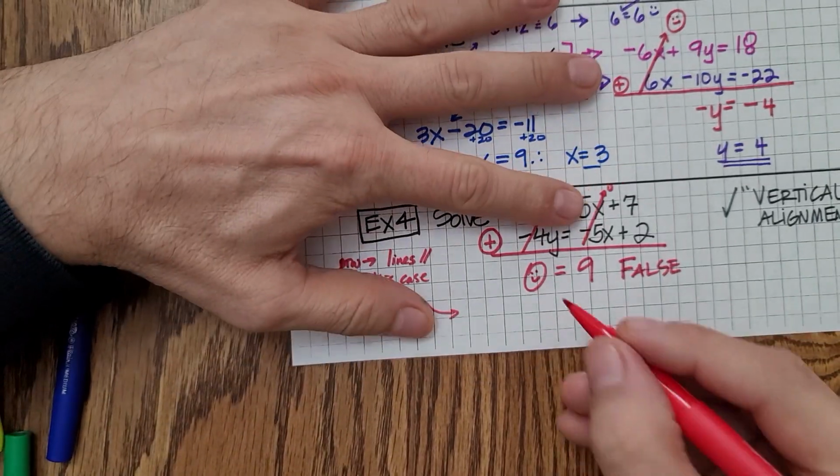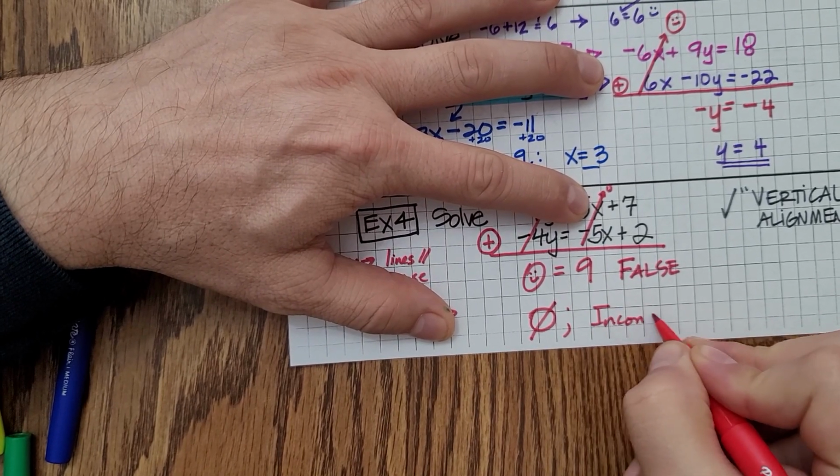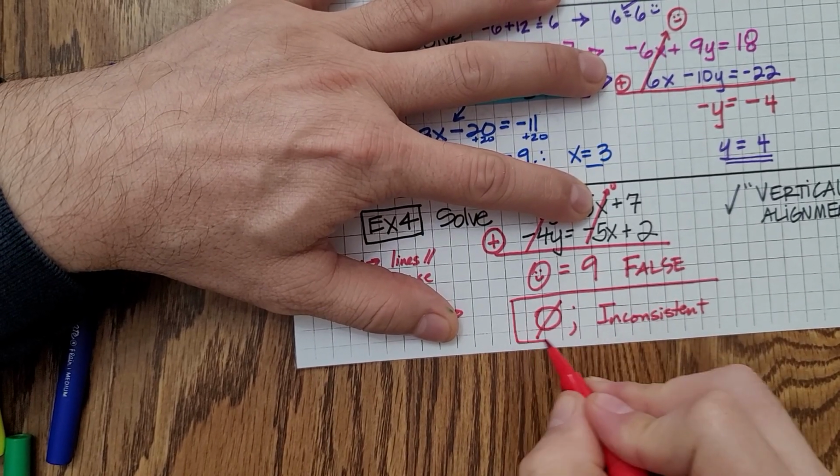So how do you write that? It's very simple. Null set or empty set. And if it asks for the type of system or solution, it's called an inconsistent system solution.